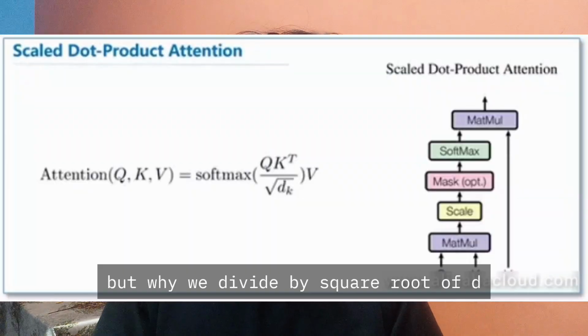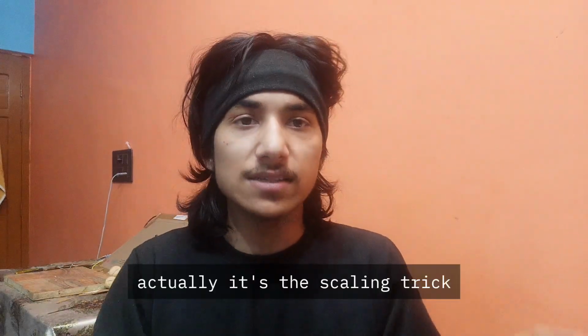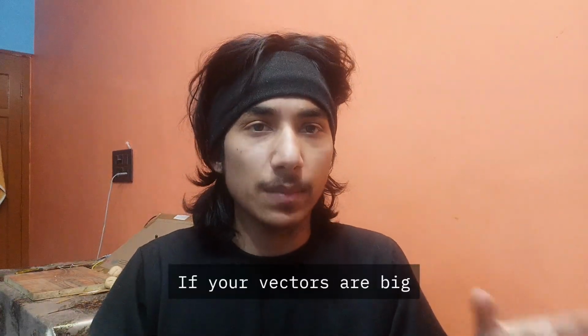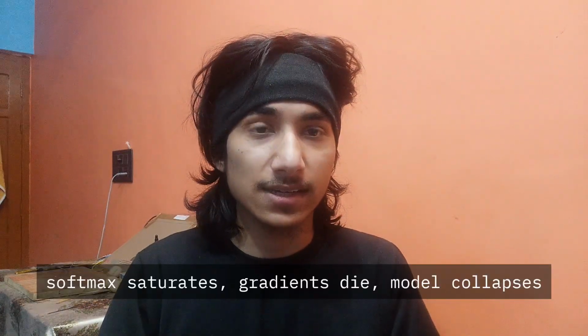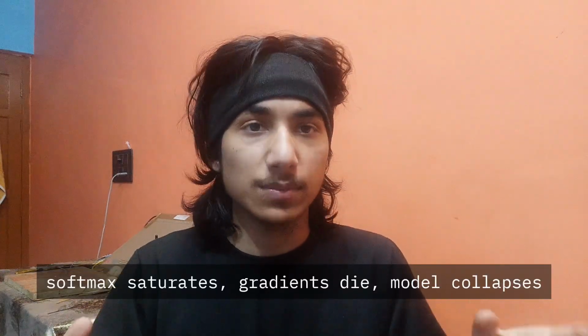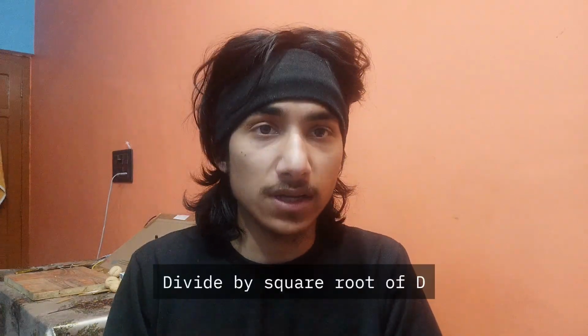But why do we divide by the square root of d, which is the dimension of the query key vectors? Actually, it's the scaling trick. If your vectors are big, dot products explode, softmax saturates, gradients die, model collapses. So transformers add this tiny trick. Divide by square root of d. This keeps the numbers calm and the learning stable.